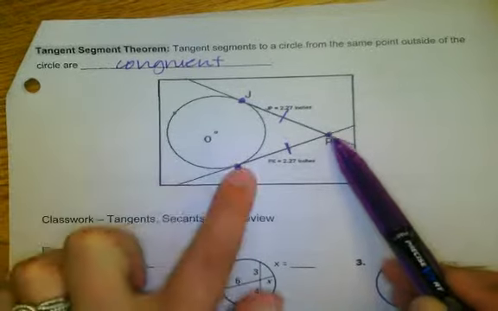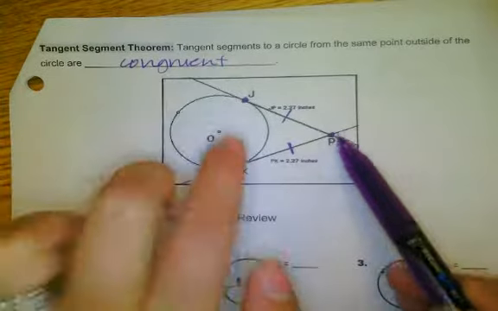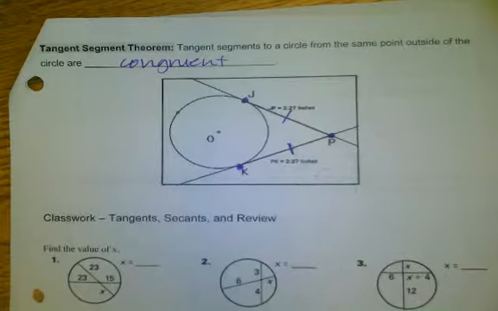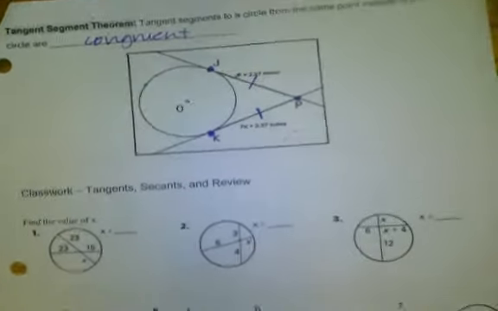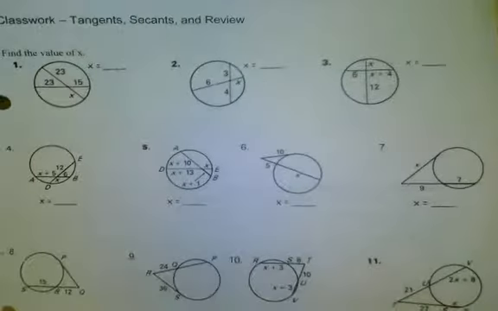Got that? Okay. Alright, so we are going to start doing some of these. I am going to just call you guys up one at a time to do some of these. Yay!